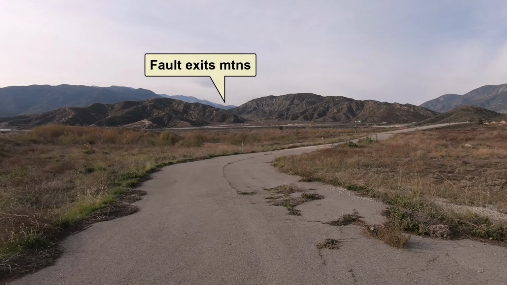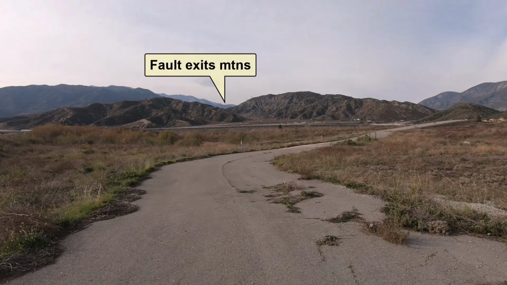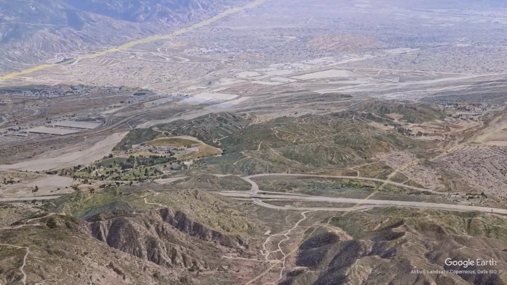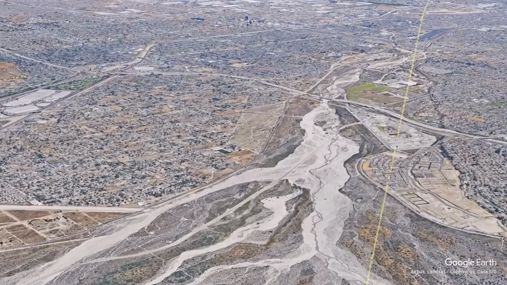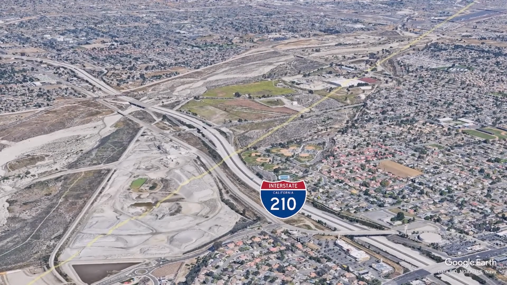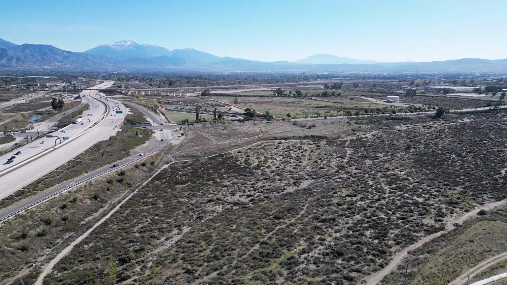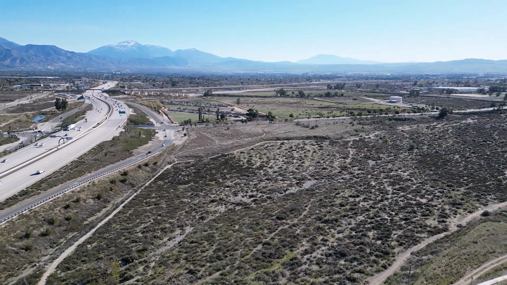And now we can see the spot where we started next to I-15. We'll now jump down to where the 210 freeway crosses over Lytle Creek, which the fault zone is underneath. Using this aerial image, I'll point out a few distant peaks.